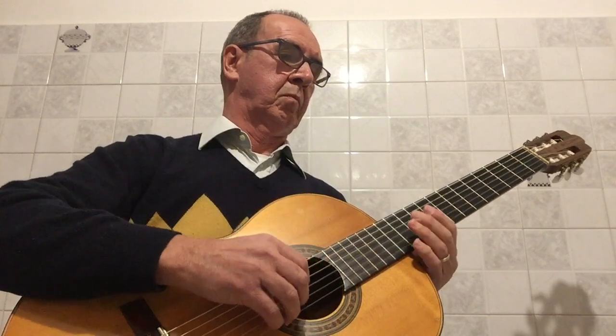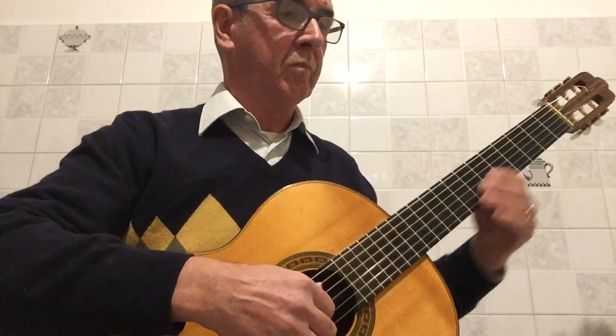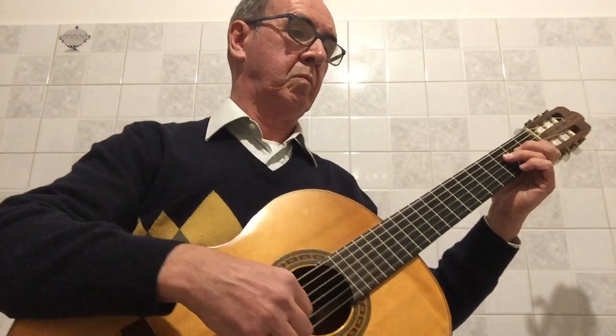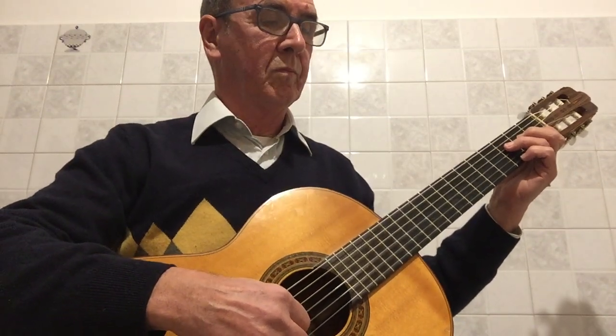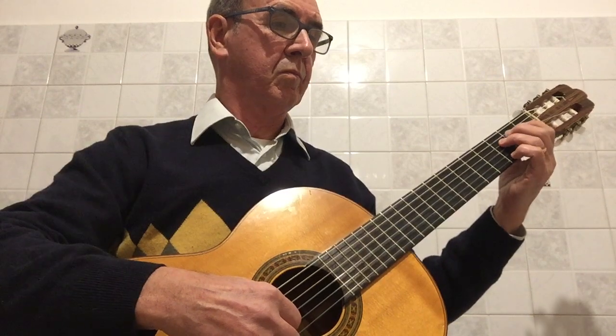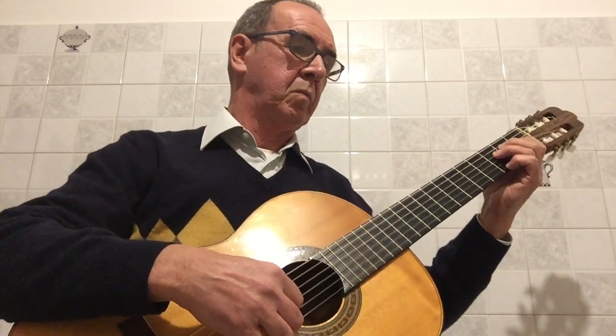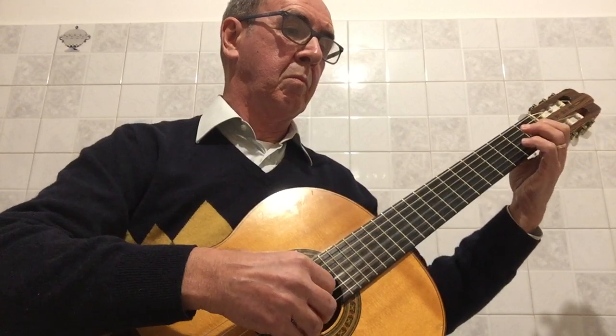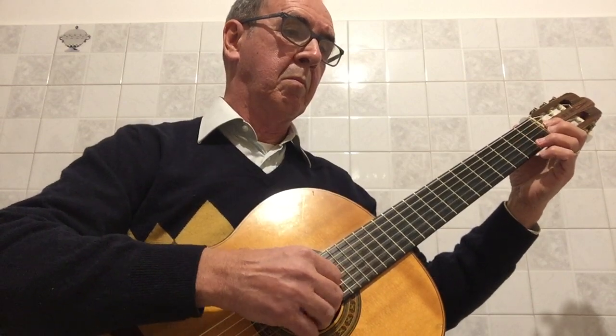And so on. If we consider the 7th chord and lower further the 3rd, the 5th and 2nd degree, we'll get the diminished 7th chord. Here it is with the notes D, F, A flat, and B.